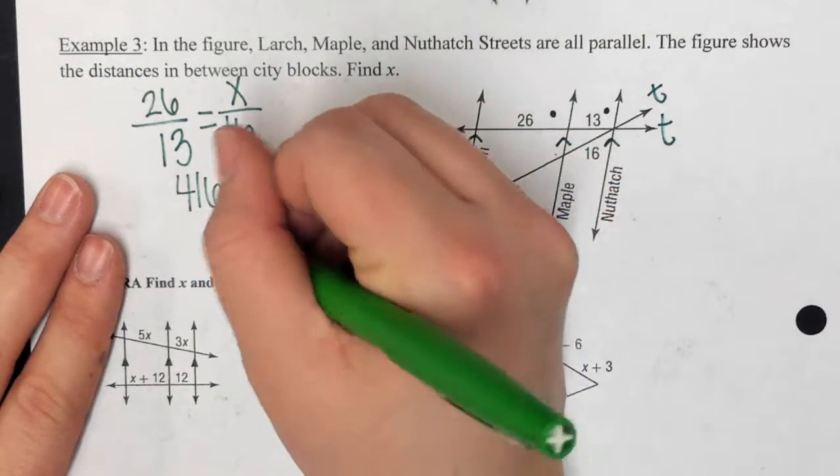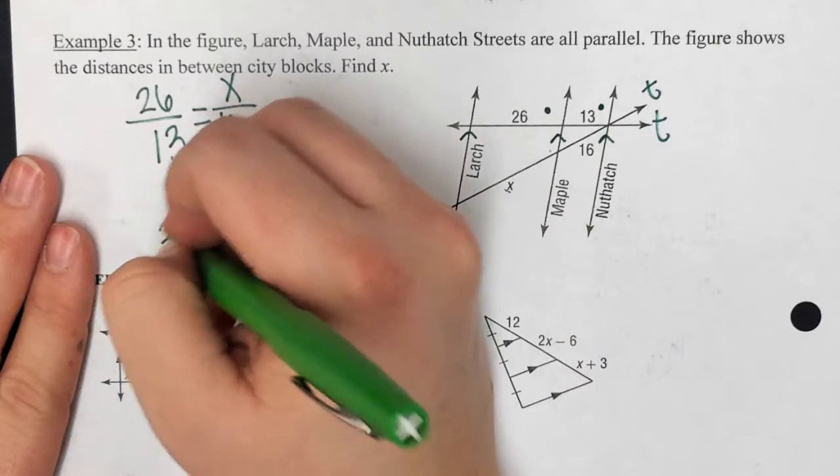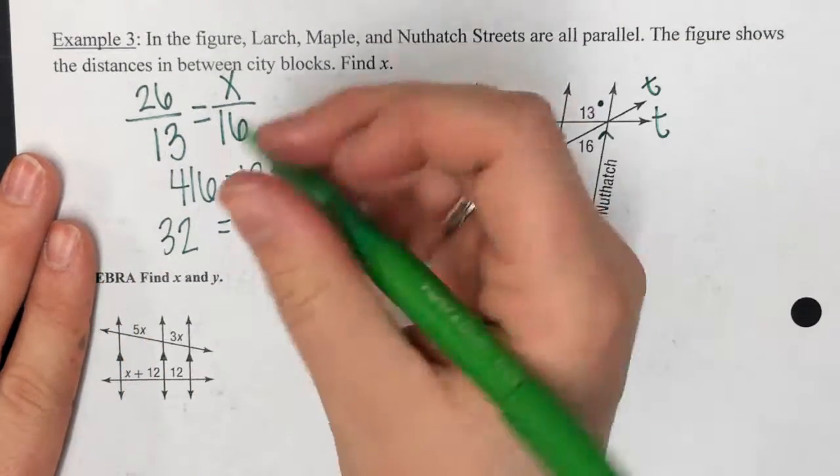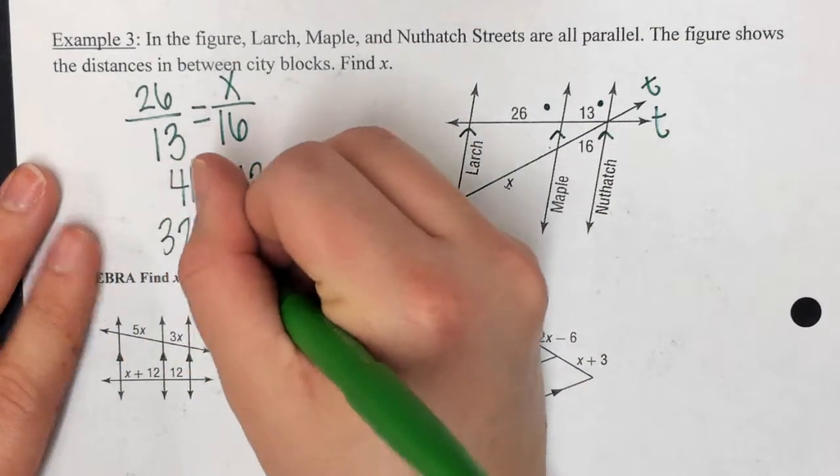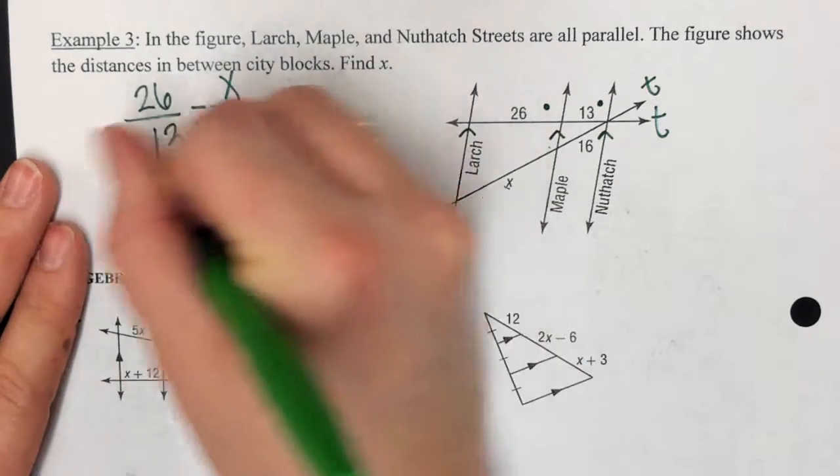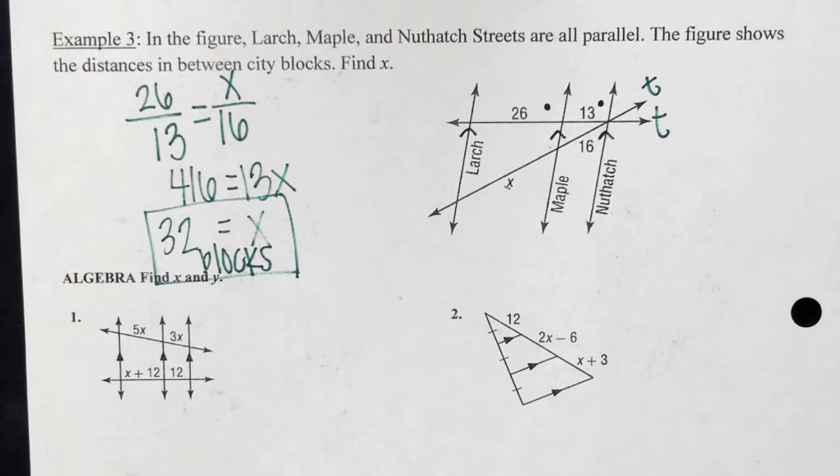So x is equal to 32 what? Blocks. Okay, try number 1.